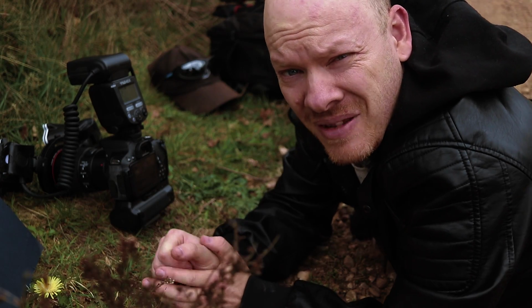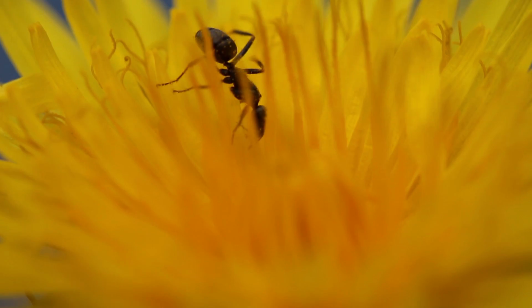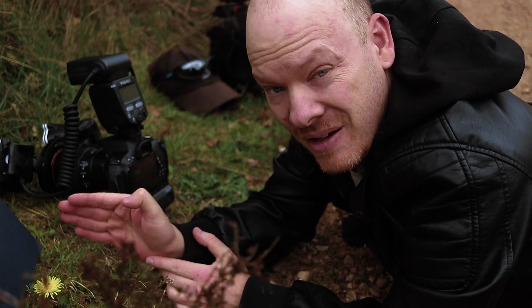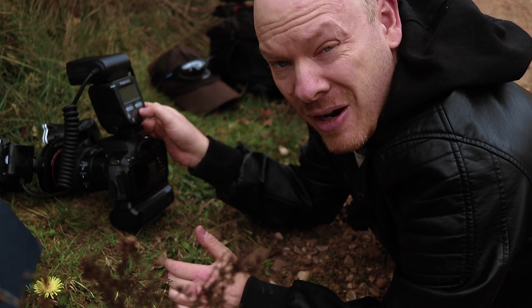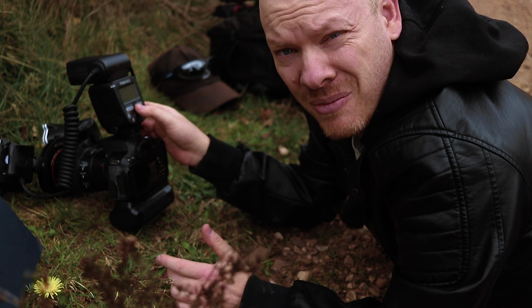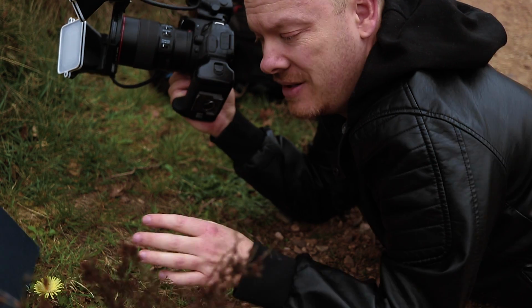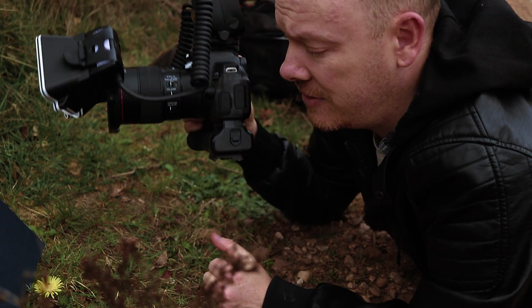Right, so we've just found this ant who's having a really good feed on this dandelion flower here. So what I've done again, I've put my blue background in the back. I'm overpowering the flash by 2 stops so that we can expose for the background. And I'm just going to take some shots of this ant now as it crawls around on this dandelion flower.